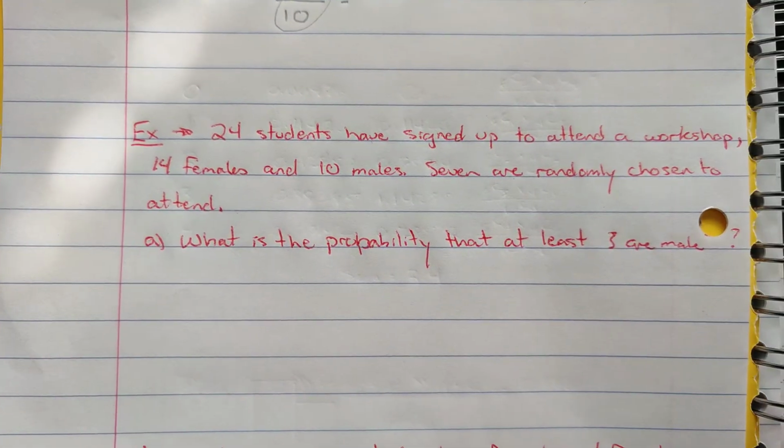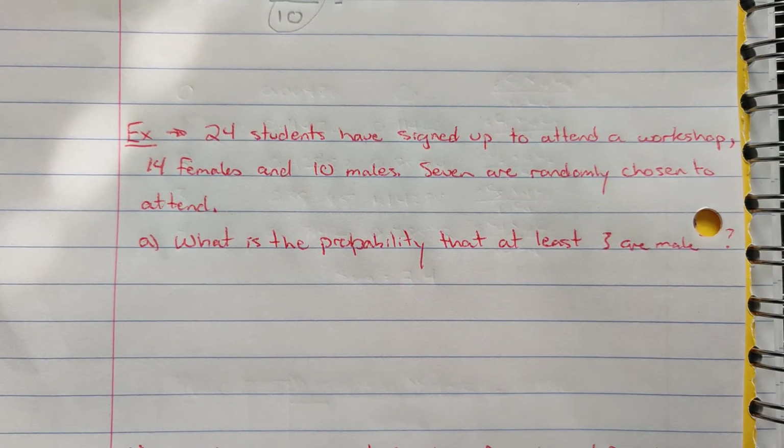If we move on, let's take a look at one of those cases where the probability is at least a certain number. So here we're going to have at least 3 males. If you recall, doing these types of combinations, we can either do it directly or indirectly, whichever way is going to be easiest to do with the fewest calculations is usually the best. Both ways will work. So here we have 24 students who have signed up to attend a workshop, 14 females and 10 males. 7 are chosen randomly to attend. What's the probability that at least 3 are male?